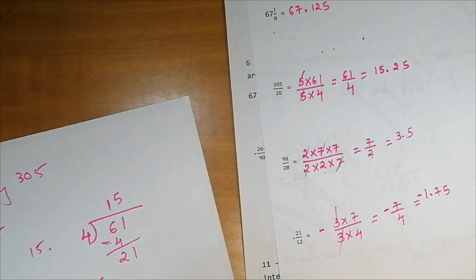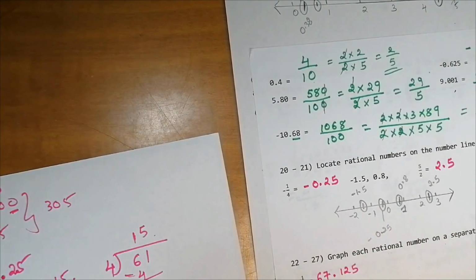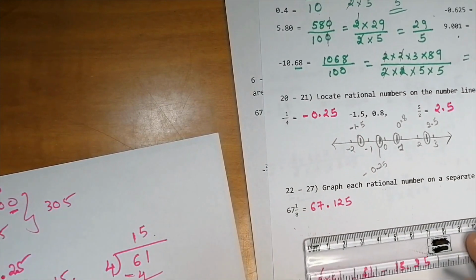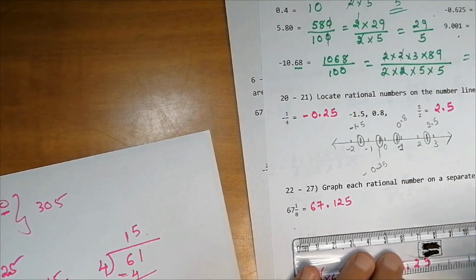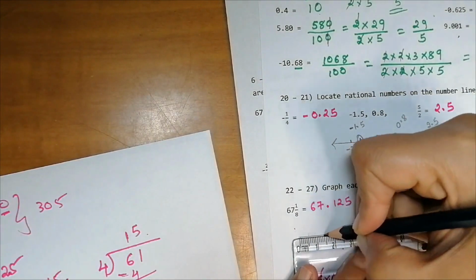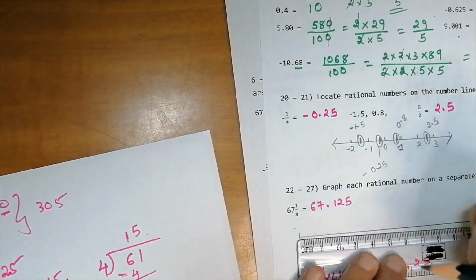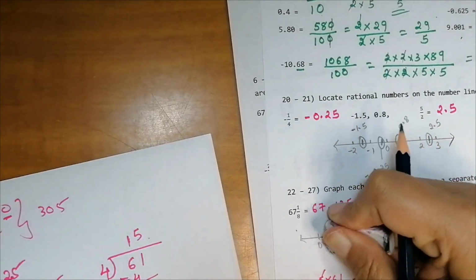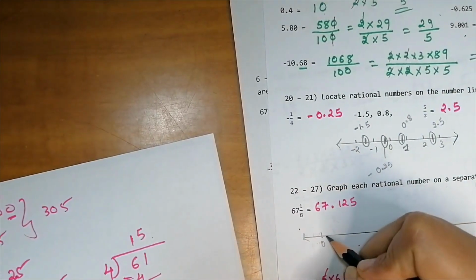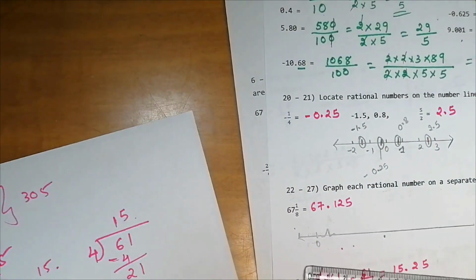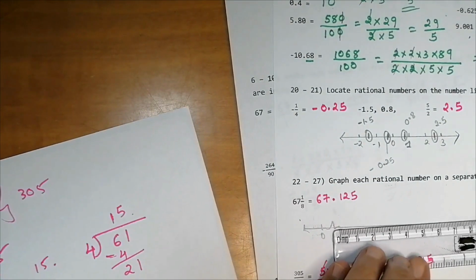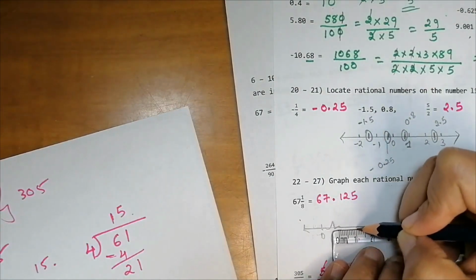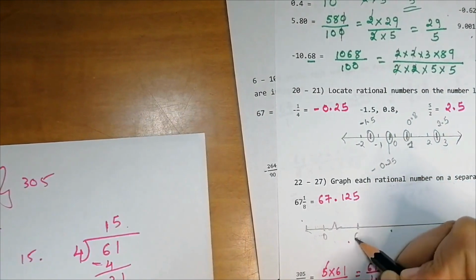So let's now put them on a number line. Okay, so what we have here is 67.125. So how are we going to put it on a number line? So I will have my 0 over here, and in the center I'm going to make this mark indicating that there are possible digits over here, okay, because I cannot show each one on here, 1 2 3 4 like that. So I just do this, and I'm here marking my 67.